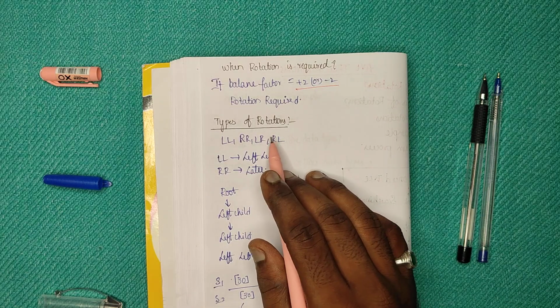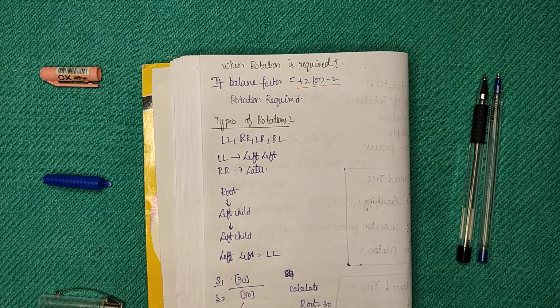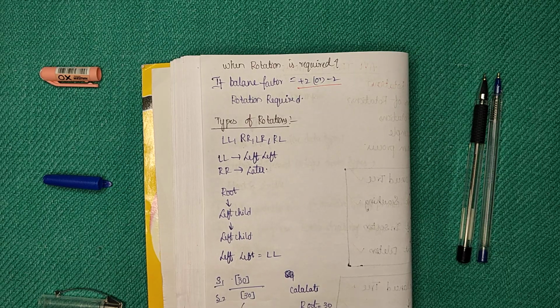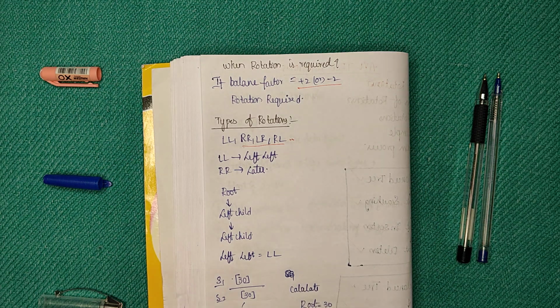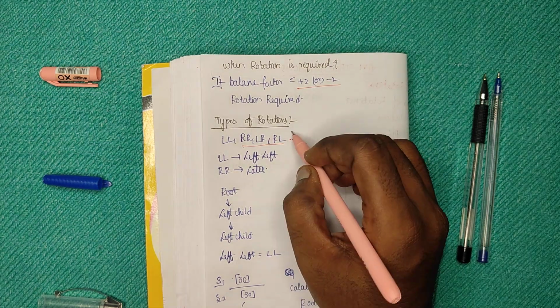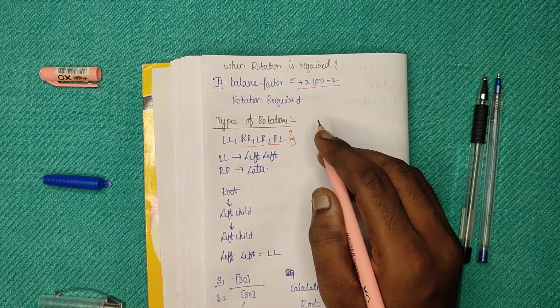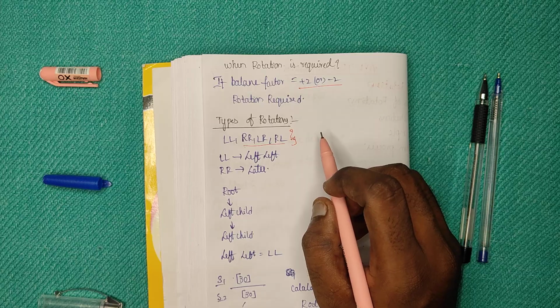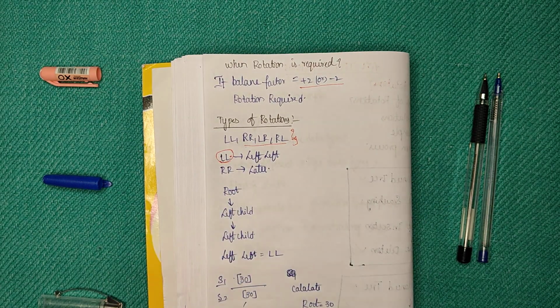The types of rotations are LL rotation, RR rotation, LR rotation, and RL rotation. LL means left left. RR, LR and RL we'll discuss later. These four are the only rotations in AVL trees, and every semester questions come from these four rotations. Today we will completely master LL rotation, so let's concentrate only on LL rotation.